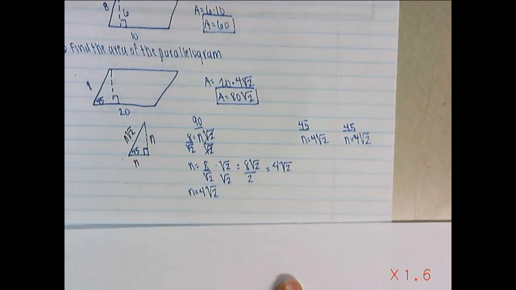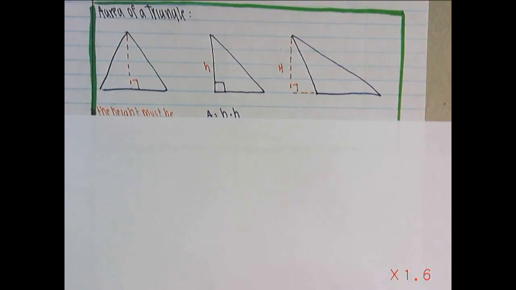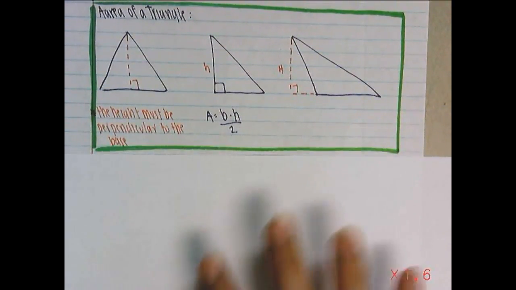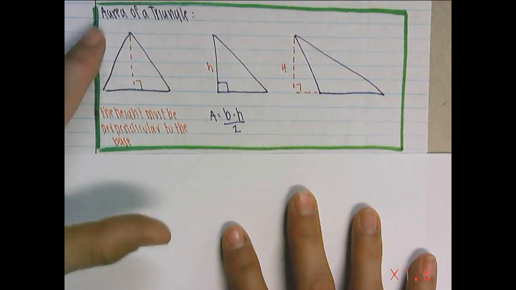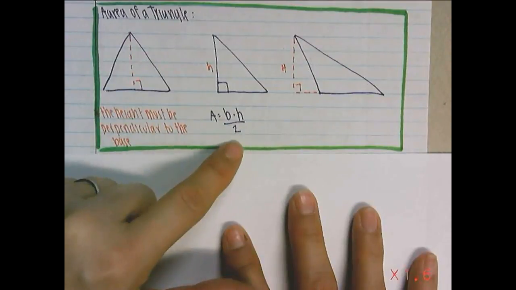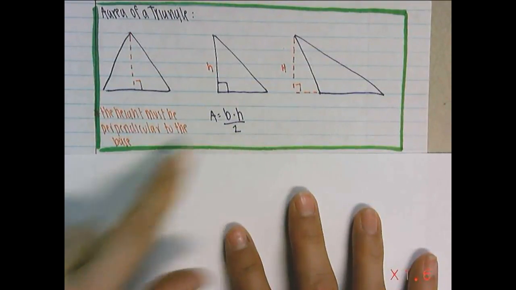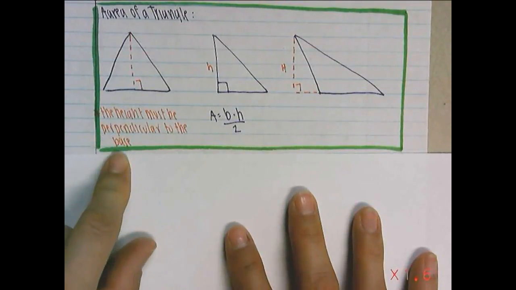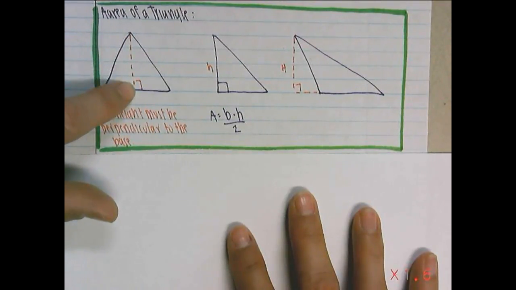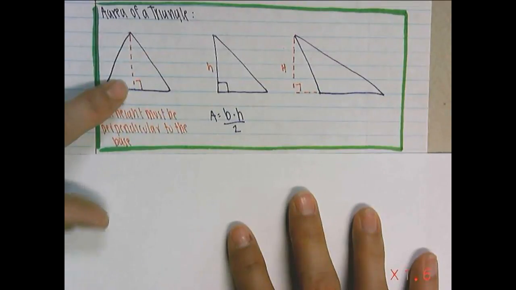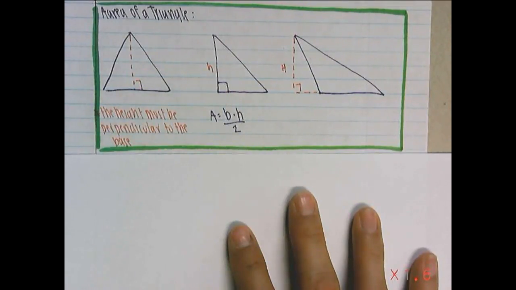All right, next one would be area of a triangle. So here's a couple triangles. And it's going to be the base times the height divided by 2. The height must be perpendicular to the base. So right here would be our height going down 90 degrees, perpendicular. Well, this is a right triangle, so that one's easy.